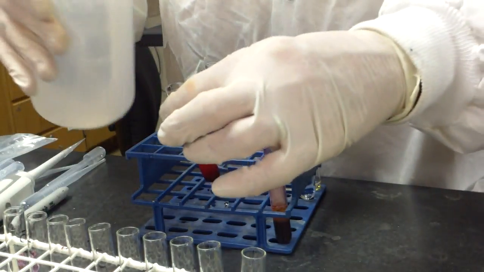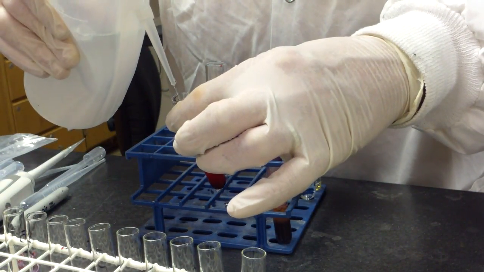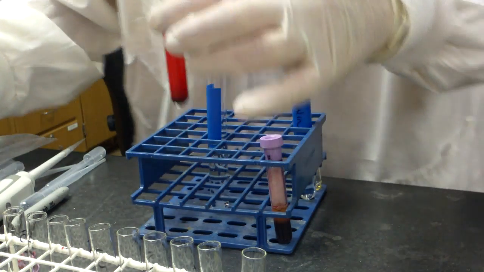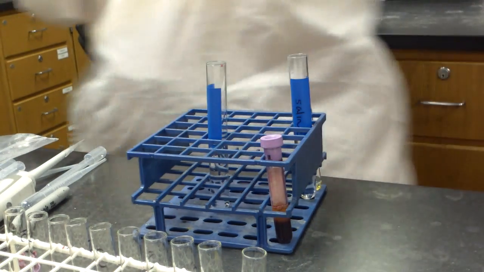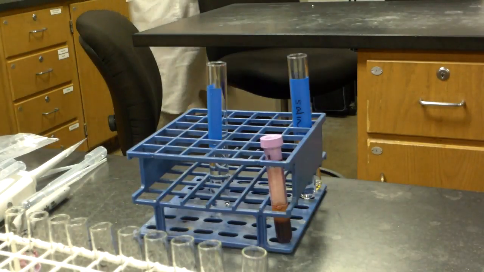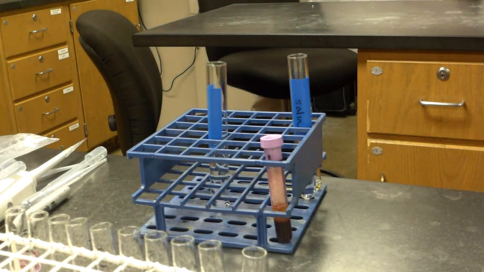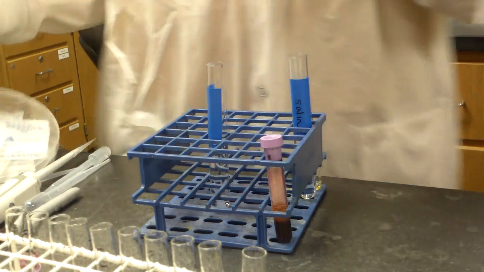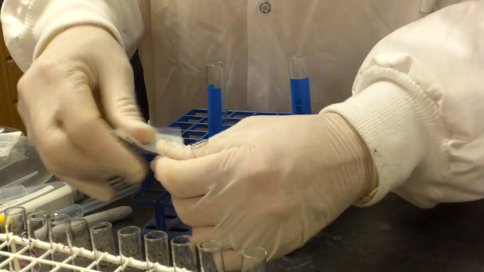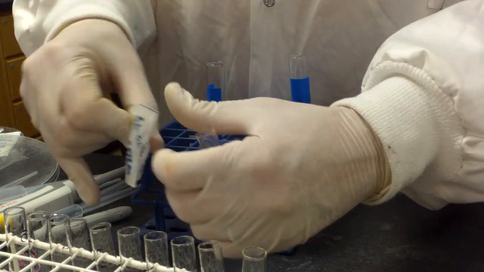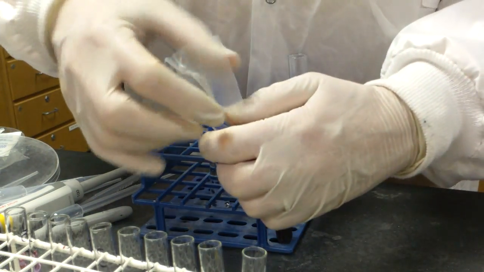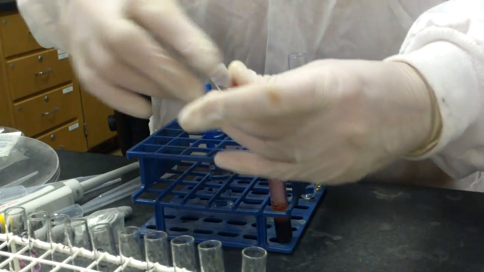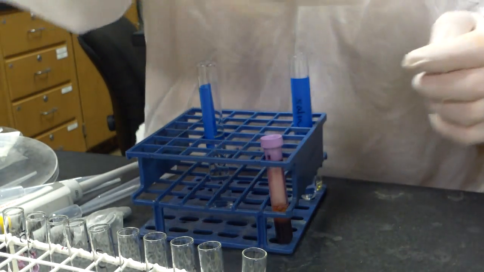The squirt bottle's not working too good. Usually it fills faster than that. And then what I do is I put a piece of parafilm on it. And one of the nifty things with parafilm, you don't have to use a lot. So we'll do a little bit of parafilm, and then I put a balance tube.